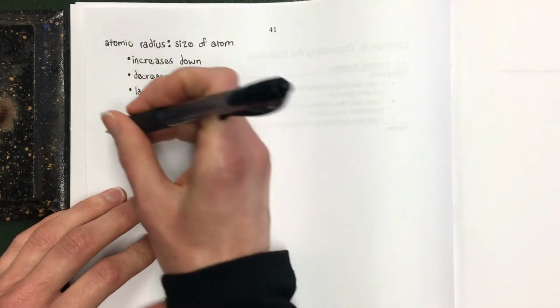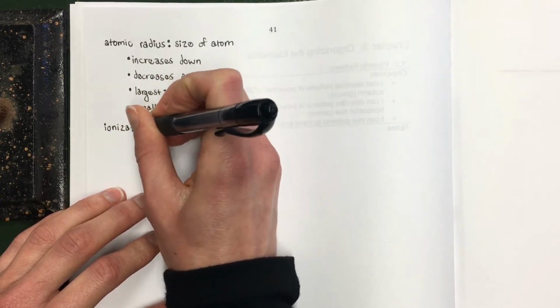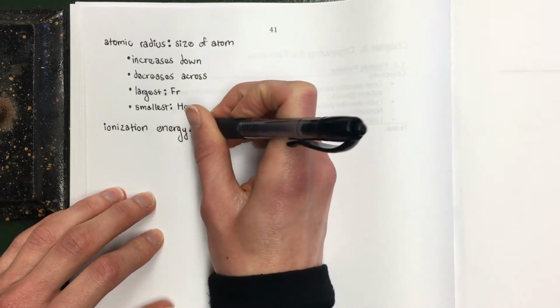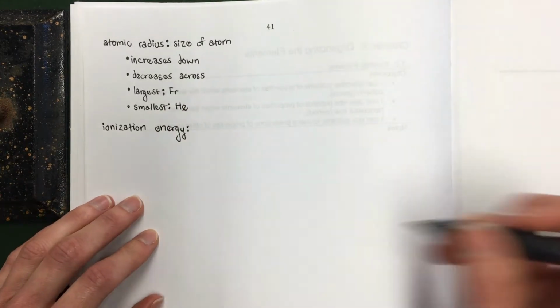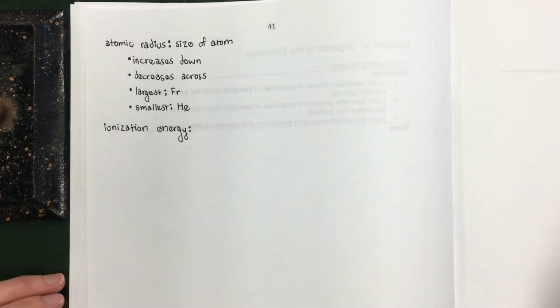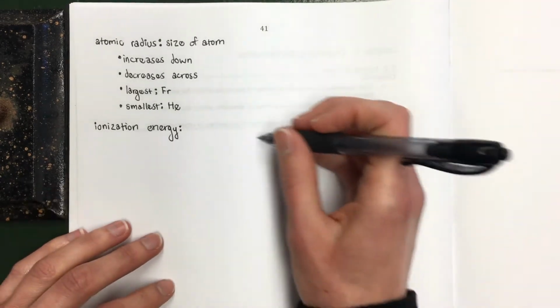The next one is something called ionization energy. So there's actually an official, specific definition of ionization energy, and it is how much energy it takes to remove a valence electron. Remember, the valence electrons are the ones in the outside energy levels.